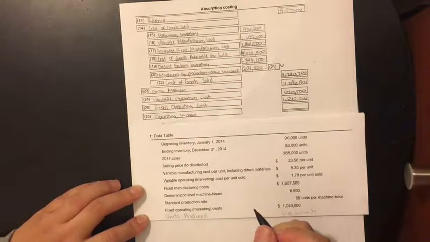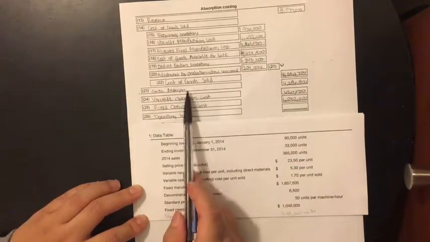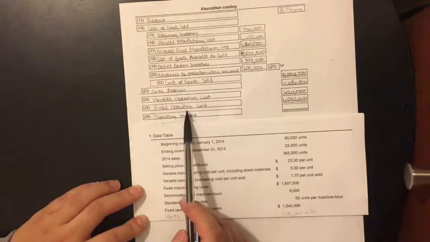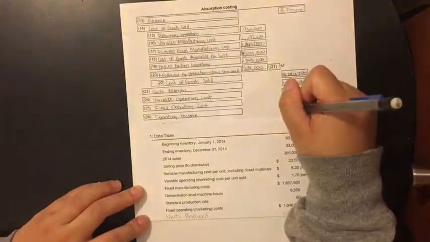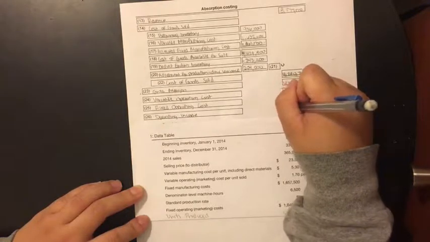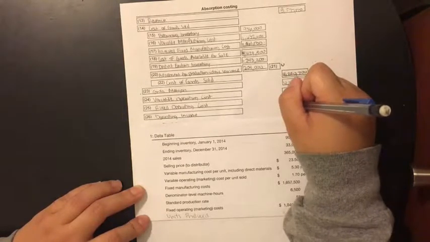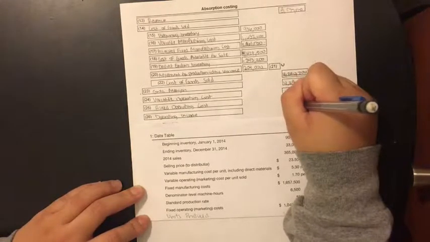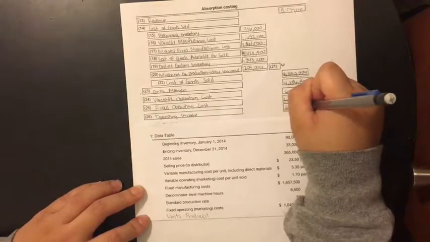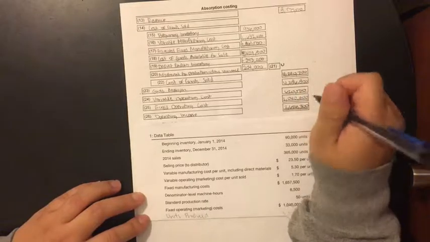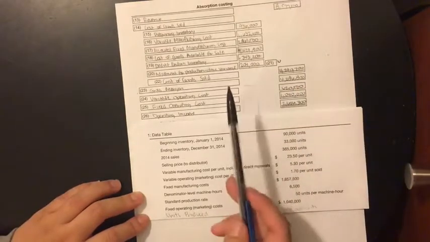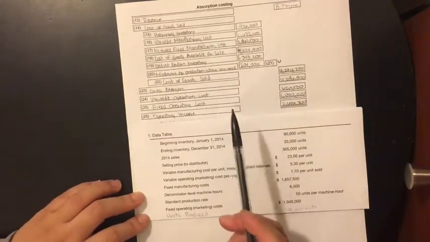In order to find our operating income, we're going to subtract our variable operating costs and our fixed operating costs from the gross margin. And our operating income is going to be $2,626,300. So that is how you do the absorption costing for the income statement.